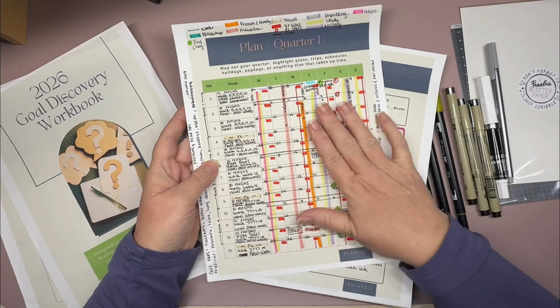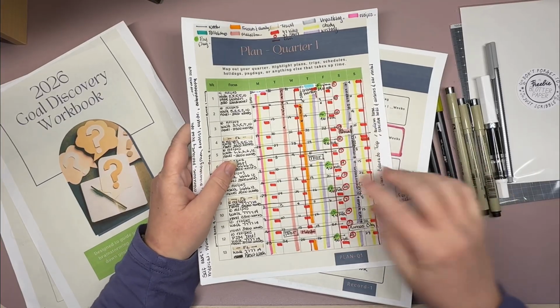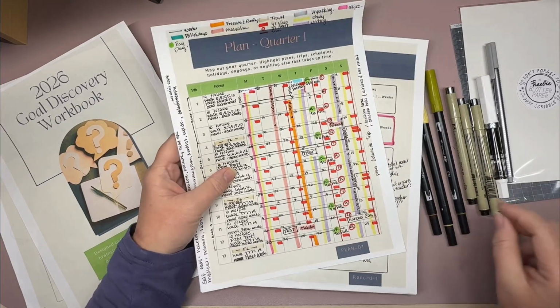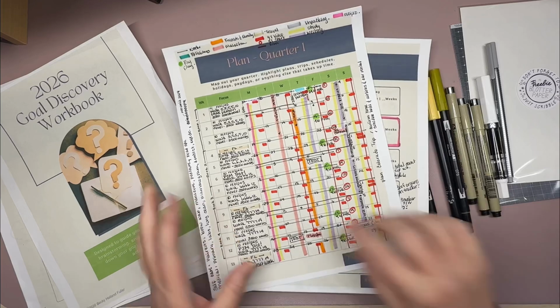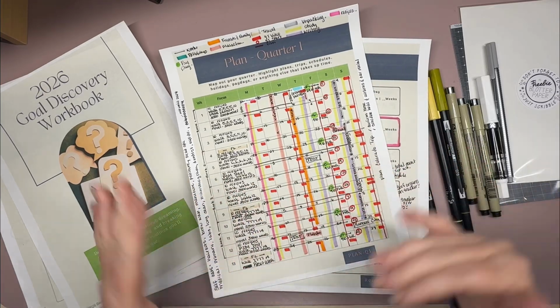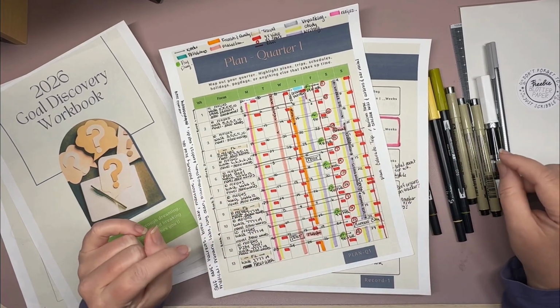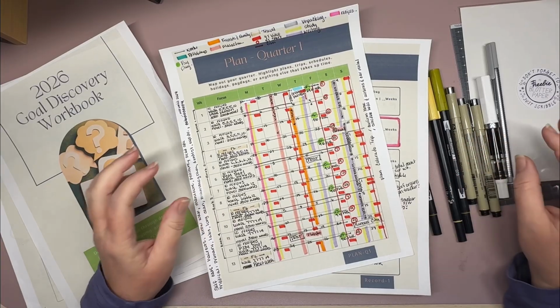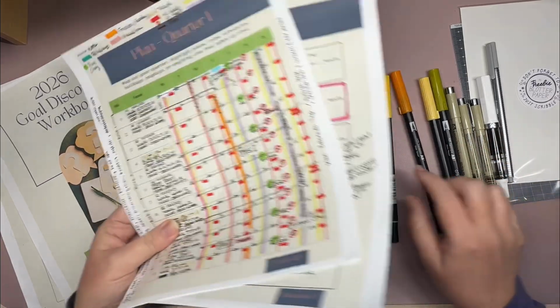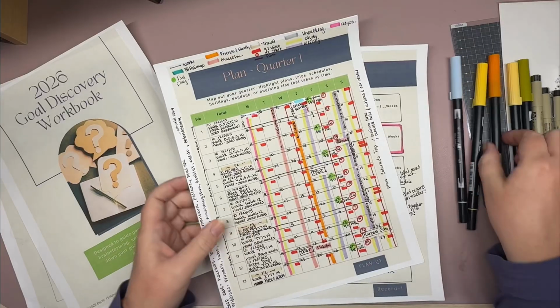There is so much going on here. And so I took a couple elements from this and moved them elsewhere. I'm going to walk you through the changes that I decided to make.